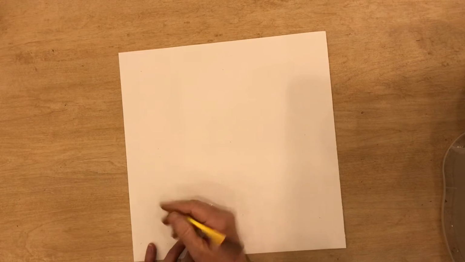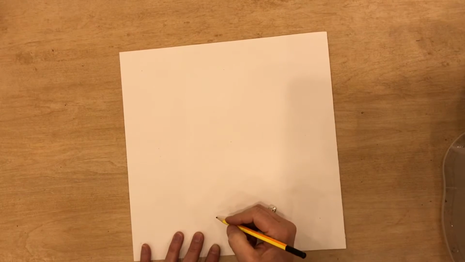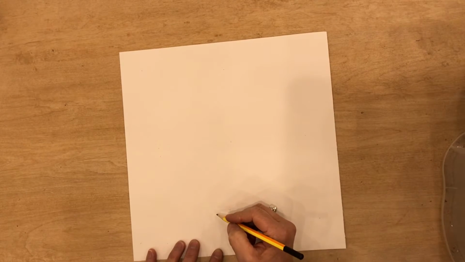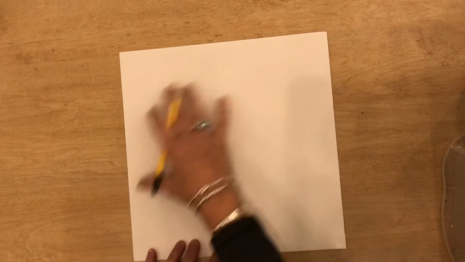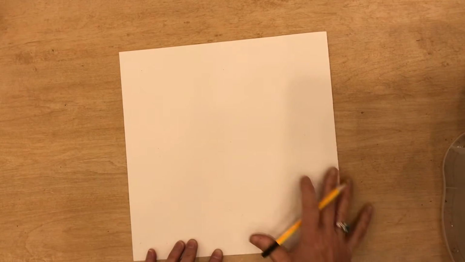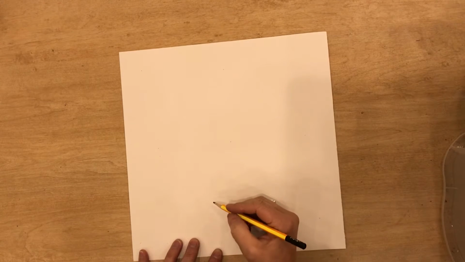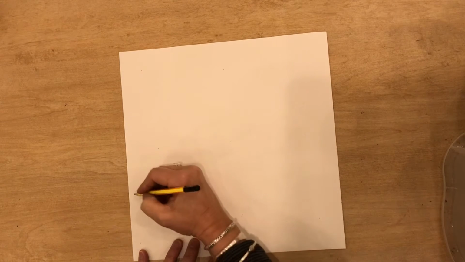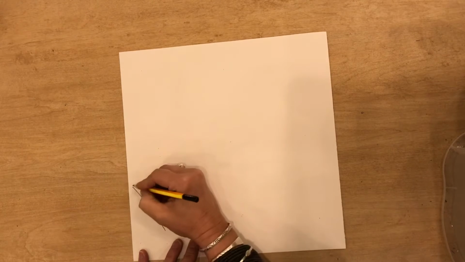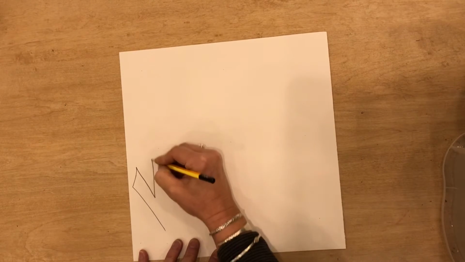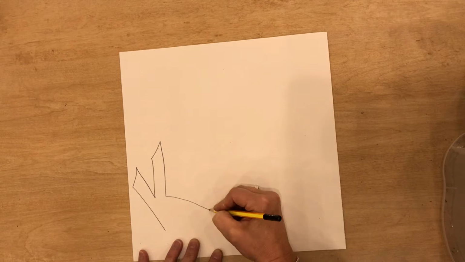So I'm going to go ahead and put in my name. Once you've figured out how you want your name to look and where you think your vanishing point might be, you're going to start adding your name. I'm just going to place my name, freehanding this.